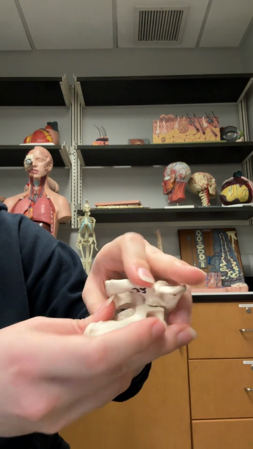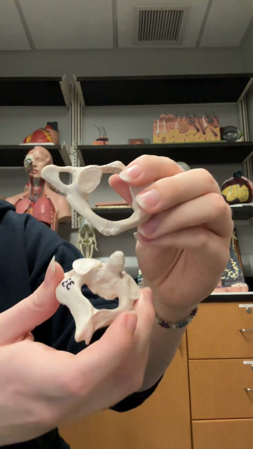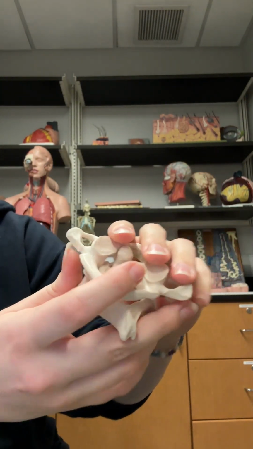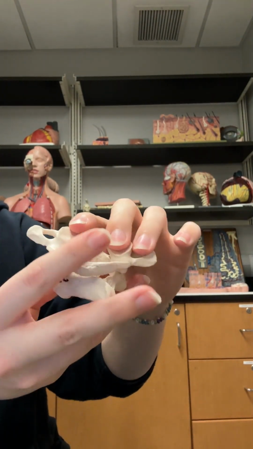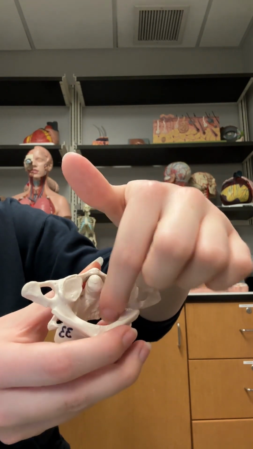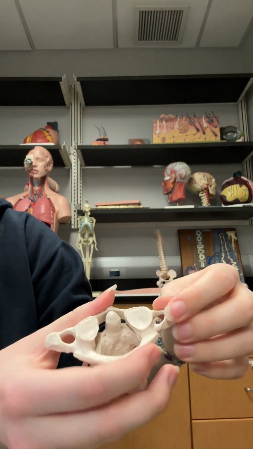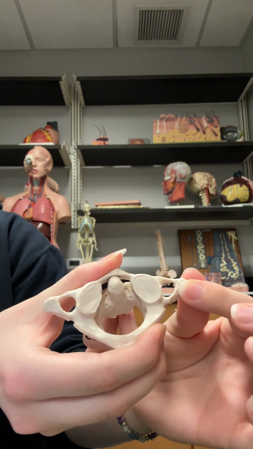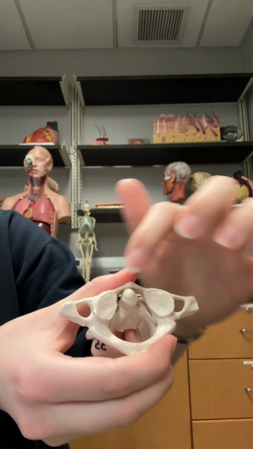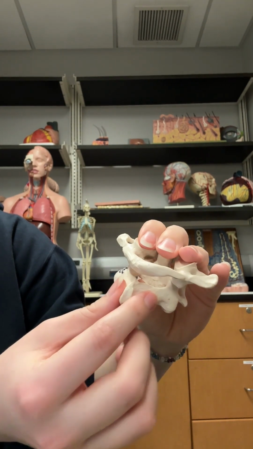And here is the atlas and the axis. So we have the vertebral foramen, the dens, the transverse process, and the transverse foramen, and the spinous process.